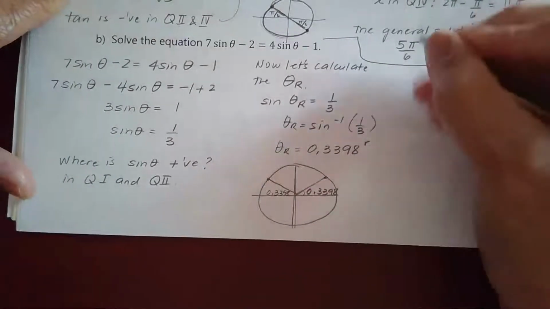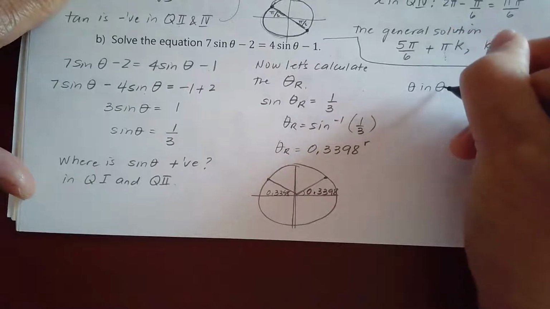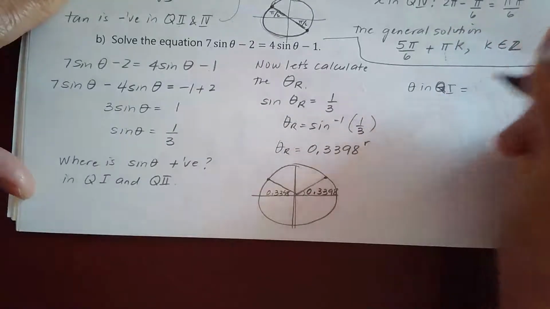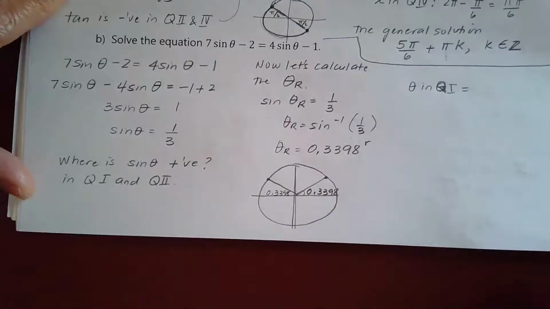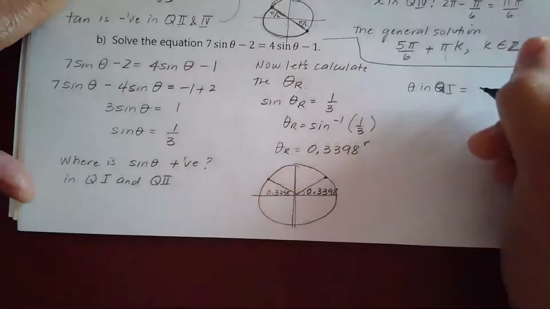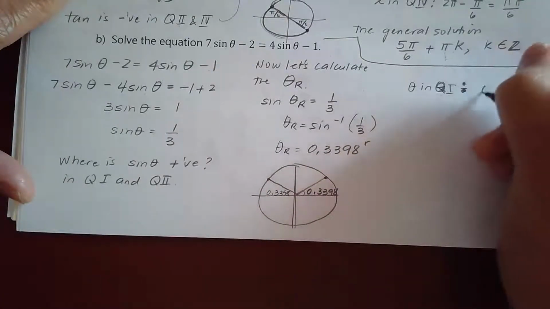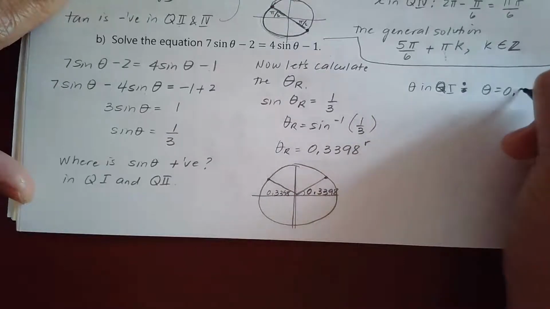Okay, so the solutions are theta in quadrant 1. Theta in quadrant 1 is going to be the same thing as the reference angle. So that becomes theta equals 0.3398.